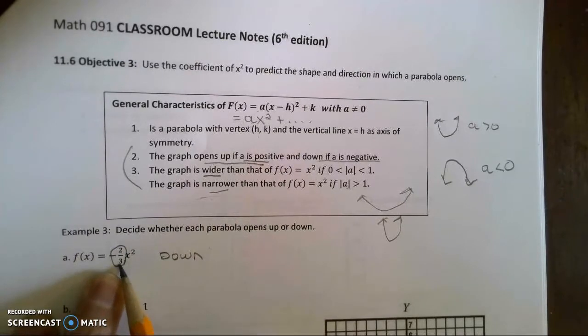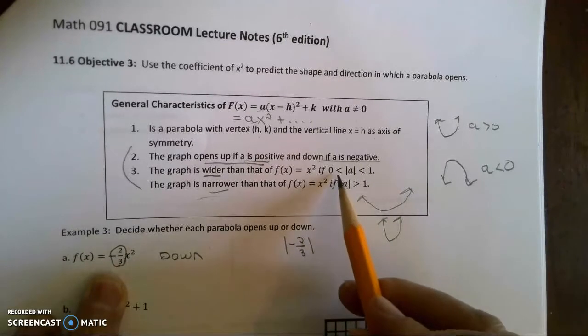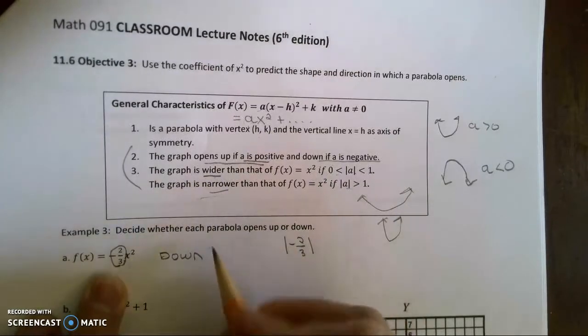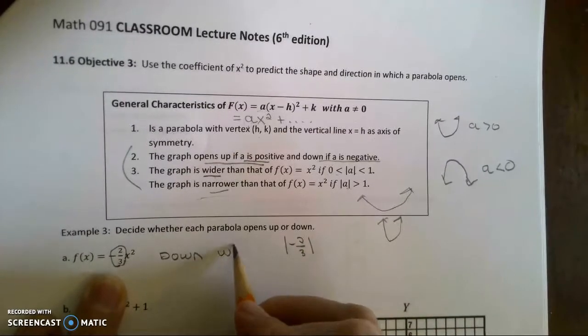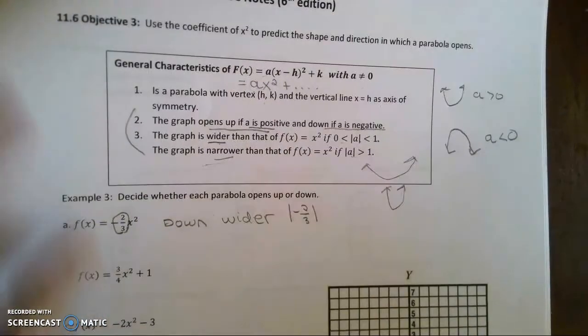If we look at this value of a, that is between 0 and 1. So I am going to say it's actually going to be wider. I just added that in there, even though they didn't ask for it. Okay, here's the next example.